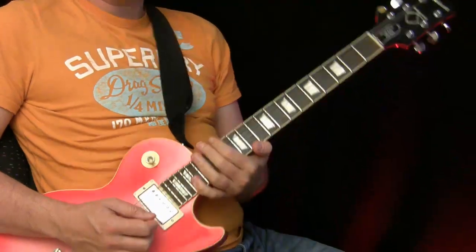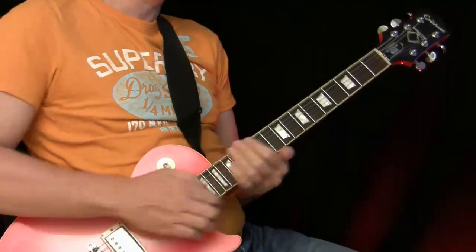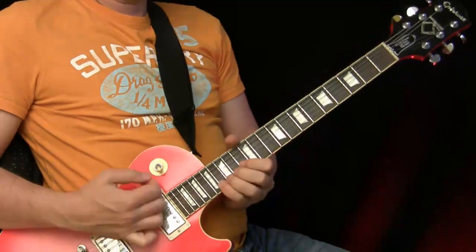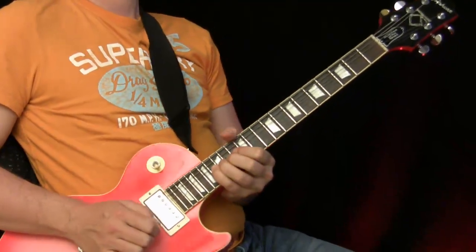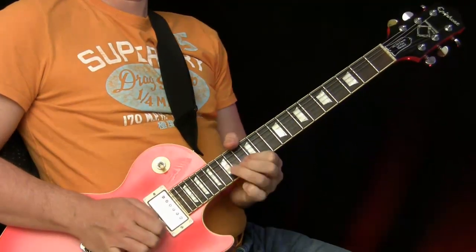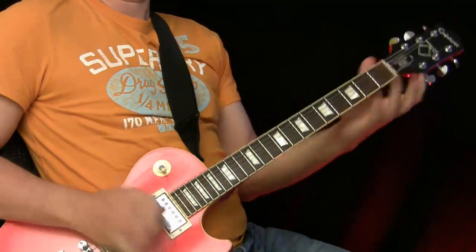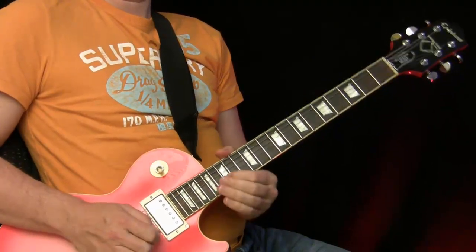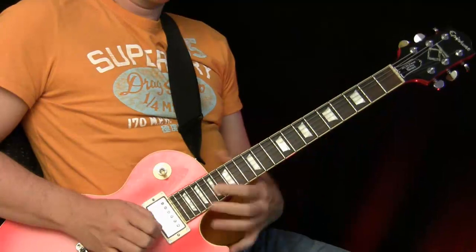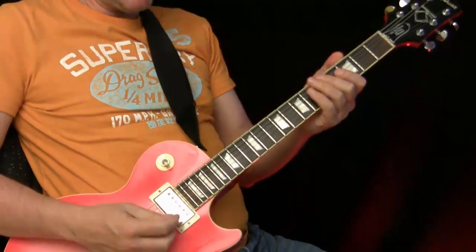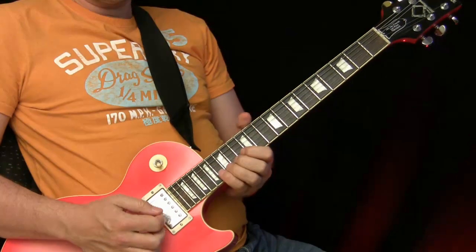So we make legato runs out of the bendings. This is a very great effect. See what I mean? So we're coming out of the bendings into the legato runs. It's actually pretty easy.